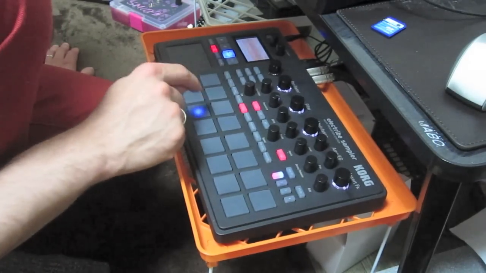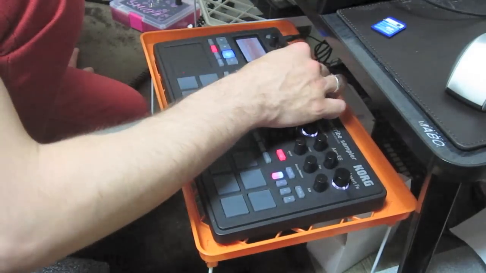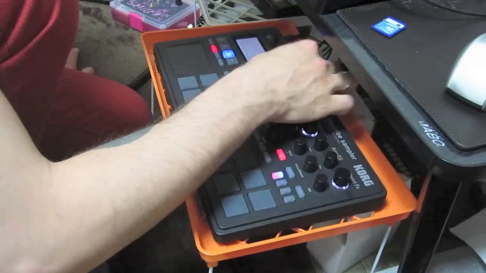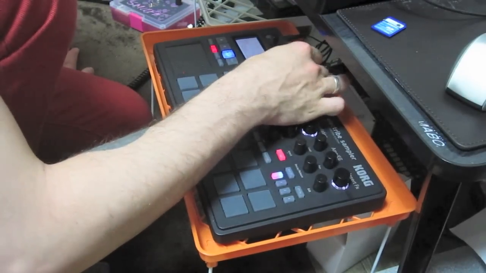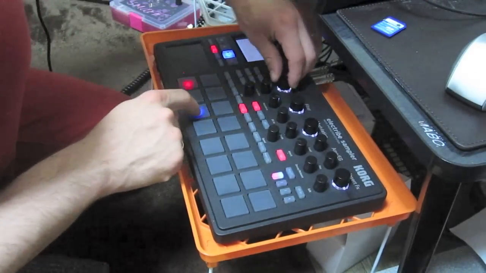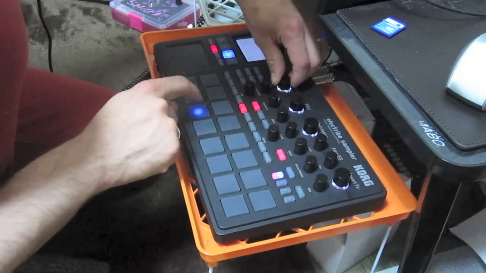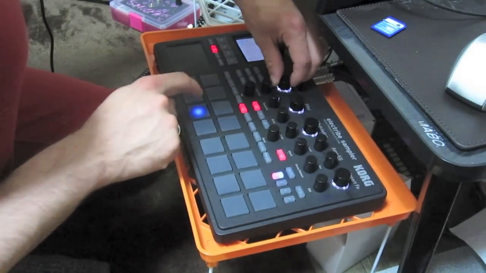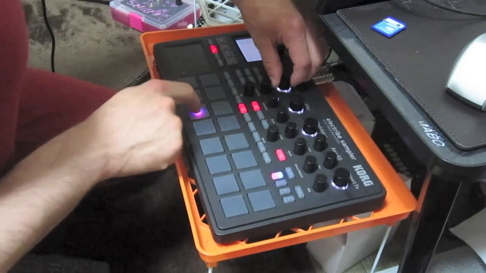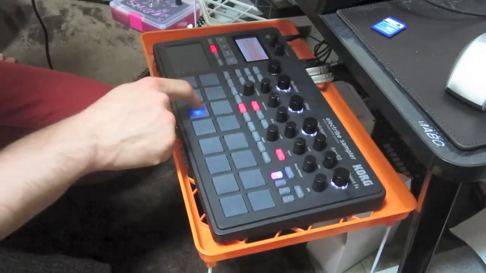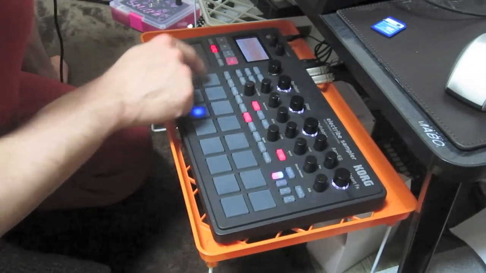Okay. So let's add a hi-hat. These are all slices, by the way. Okay, that sounds nice.